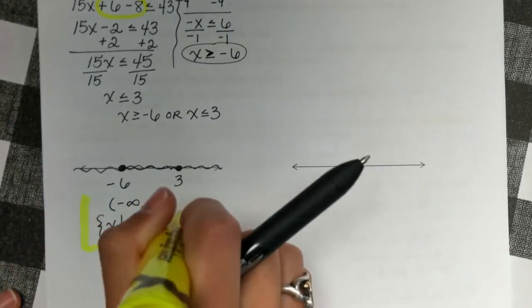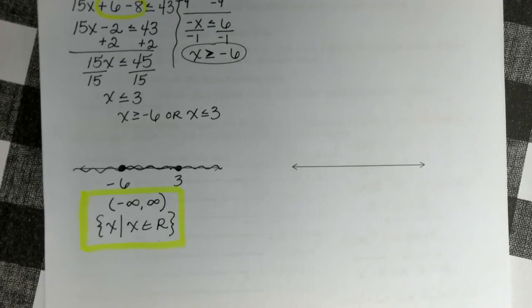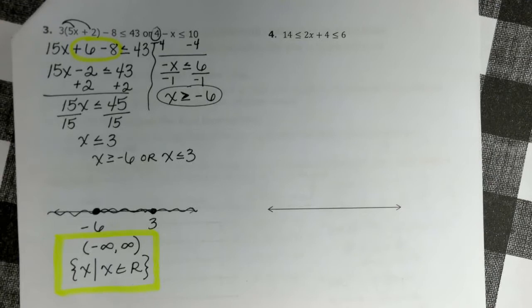So that's why it's important to really look at which is your smaller number and where your inequality symbols are pointing and what they represent. Okay, always check yourself when you're done with a problem like that.